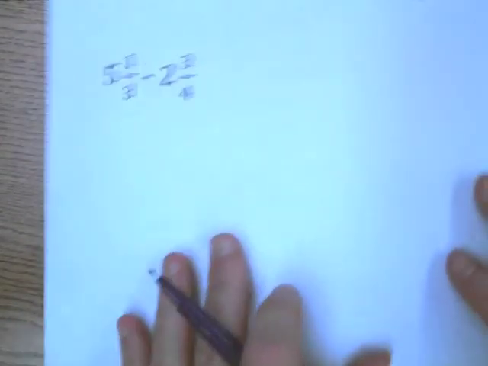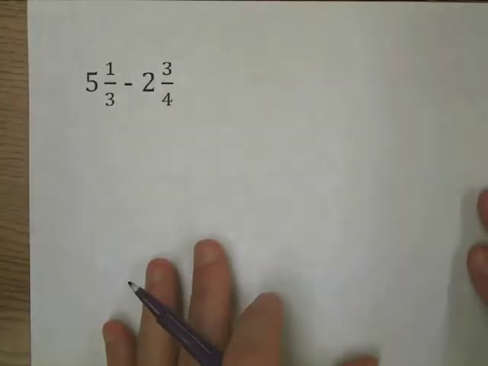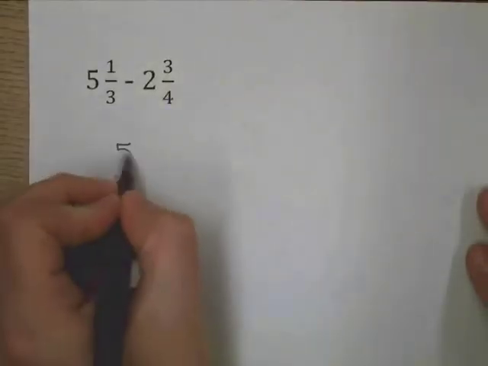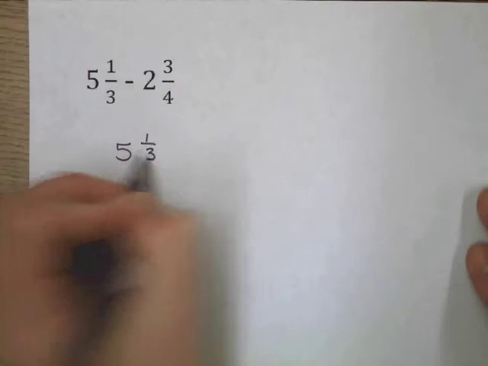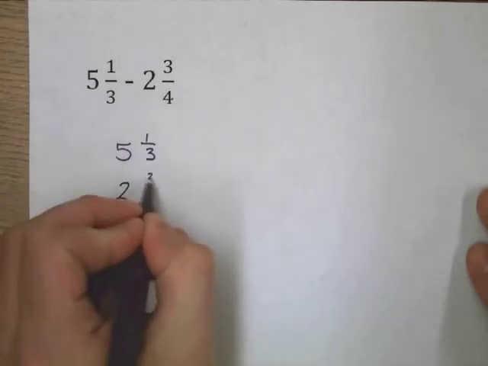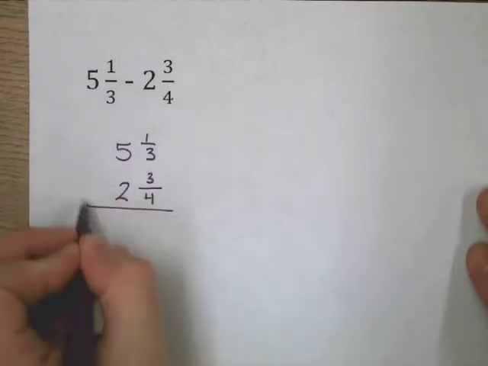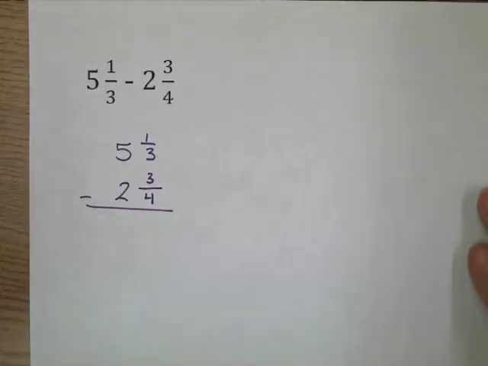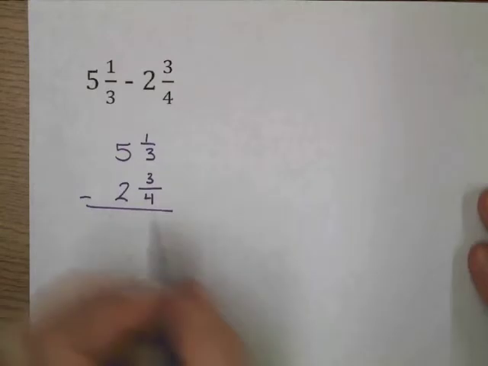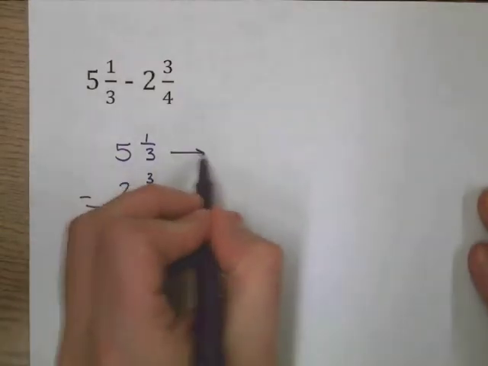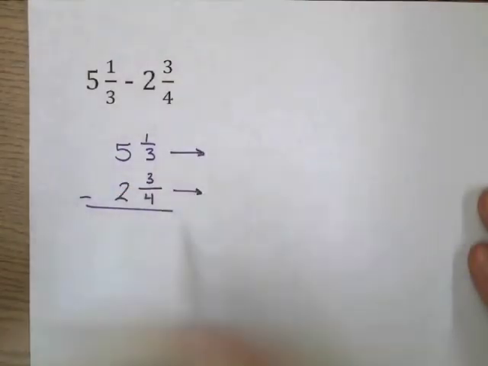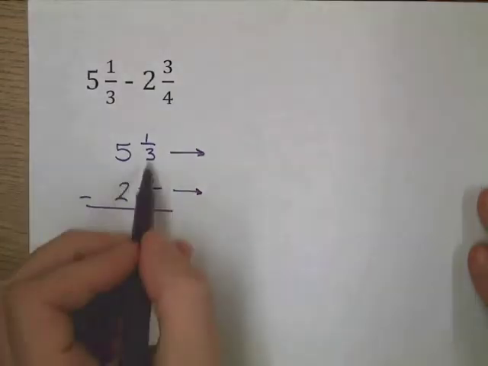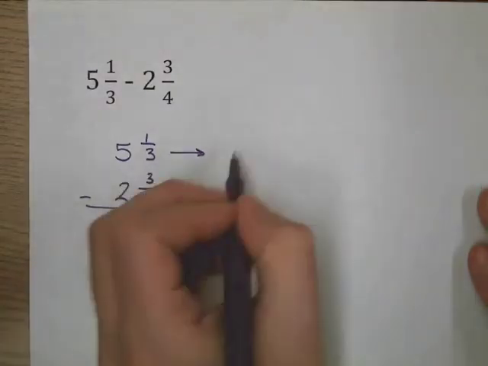Let's take a look at another problem here. Here we have 5 1/3 subtracting 2 3/4. I'm going to rewrite this. 5 1/3 subtracting out 2 3/4. And the first thing I notice there is that I have unlike denominators. And so I'm going to switch that up first of all. And I'm going to use the lowest common denominator, which is 12.